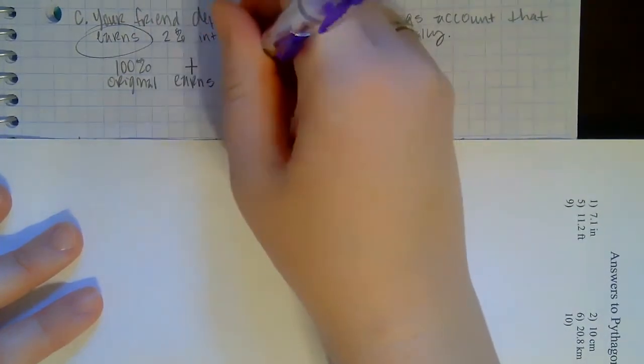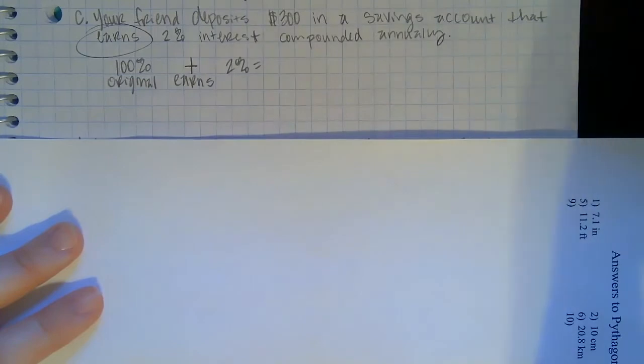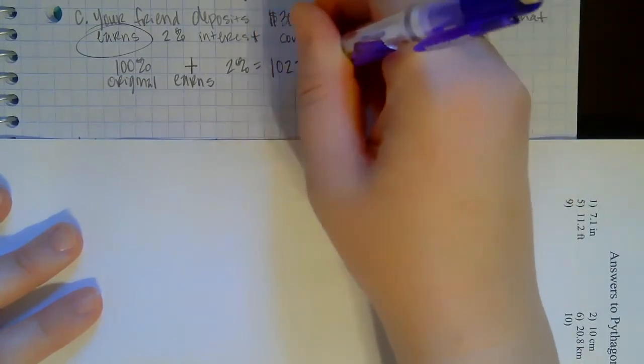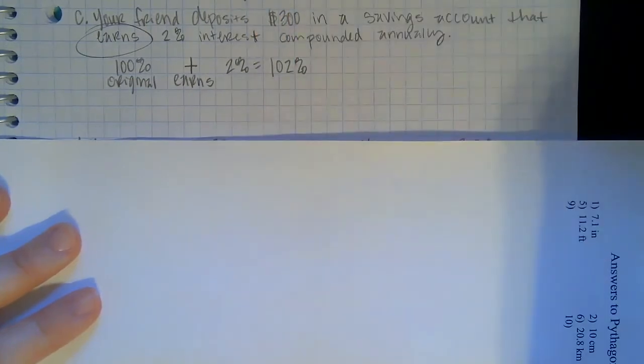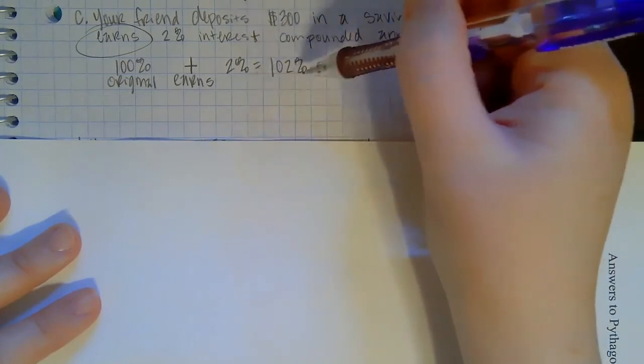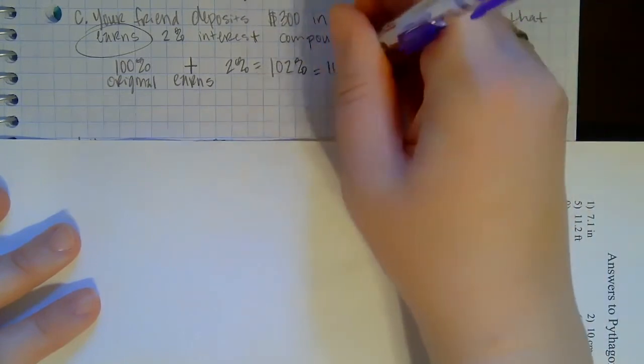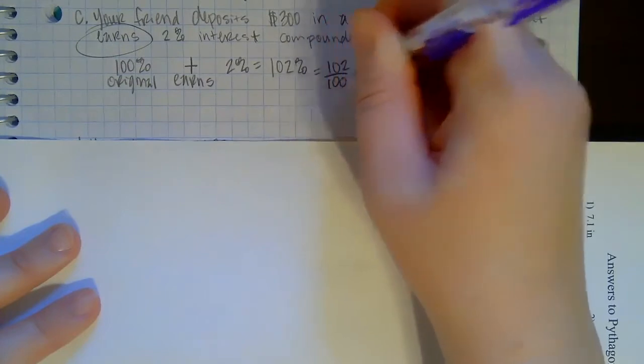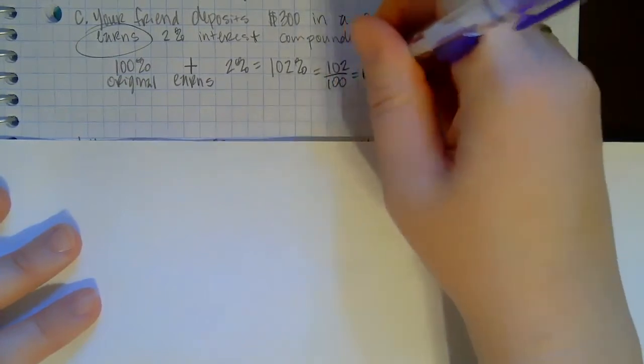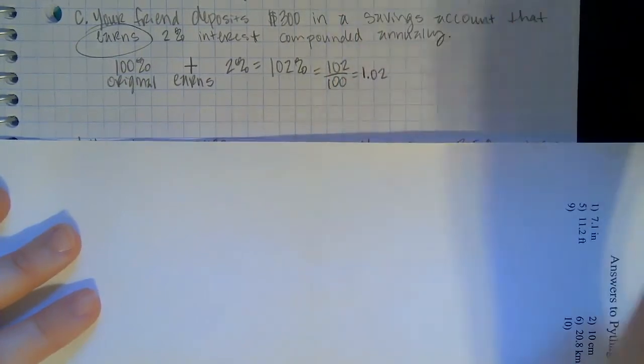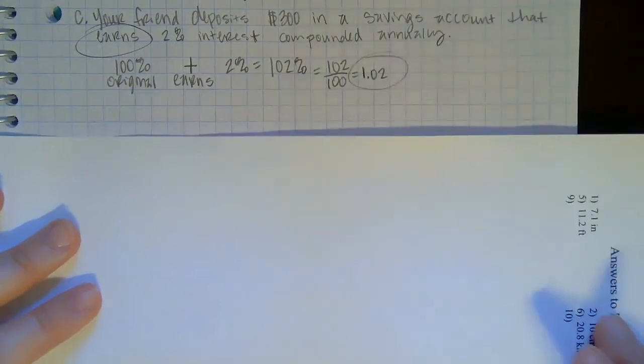And it's earning 2%. So 100 plus 2% is 102%. And remember, 102% means 102 out of 100, which when I divide gives me 1.02. There's my b value. Again, that technically is my final answer.